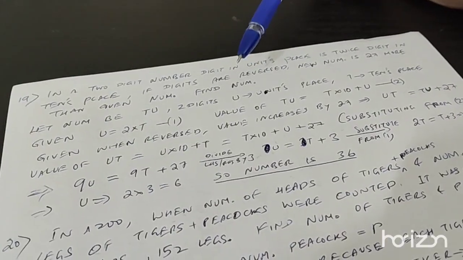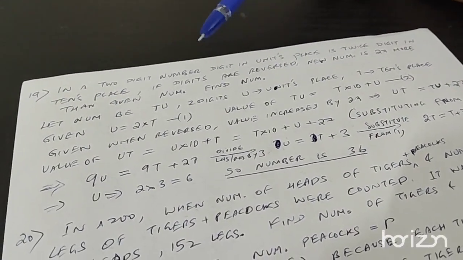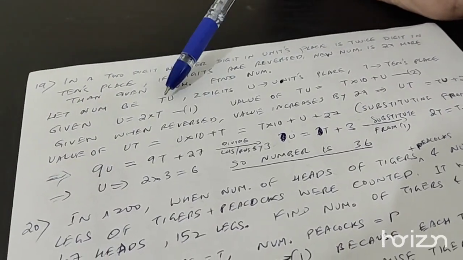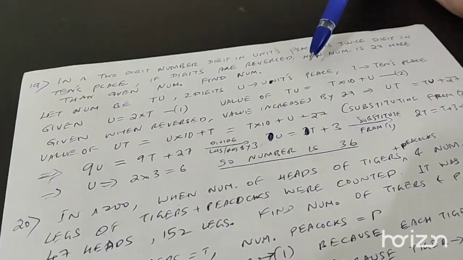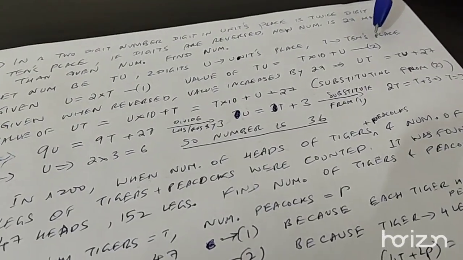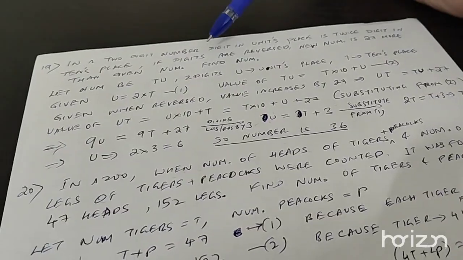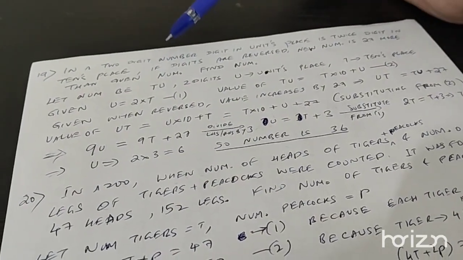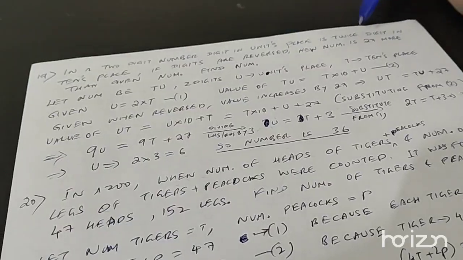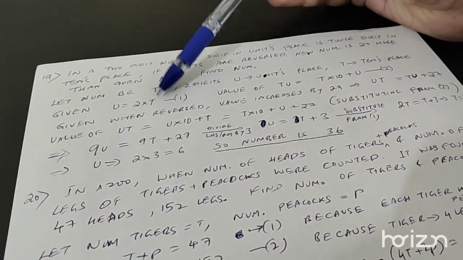Similarly, if you take the number, let's say 23, 3 is in units place and 2 is in tens place. So let the number be TU, where there are 2 digits. U represents units place and T represents tens place. Now, given that the digit in units place is twice the digit in tens place. So U is equal to 2 times T, that is given.